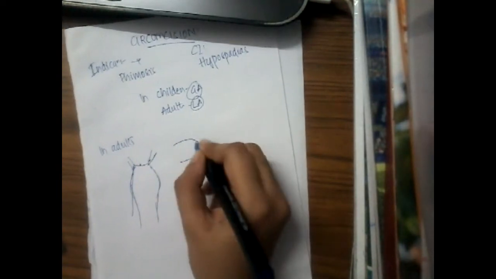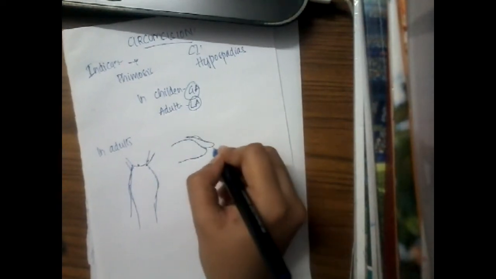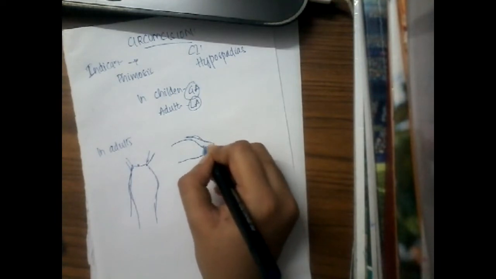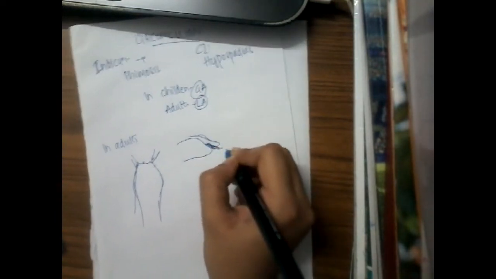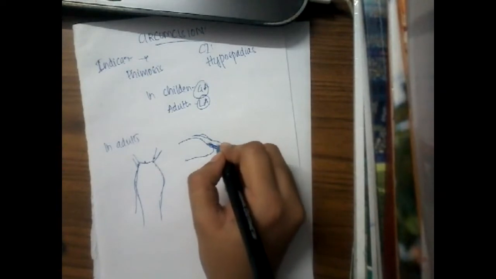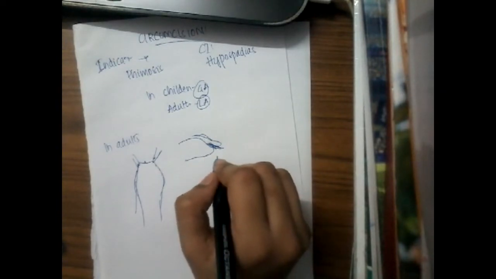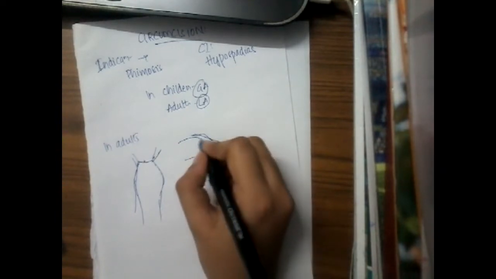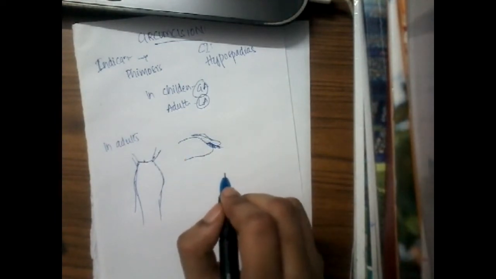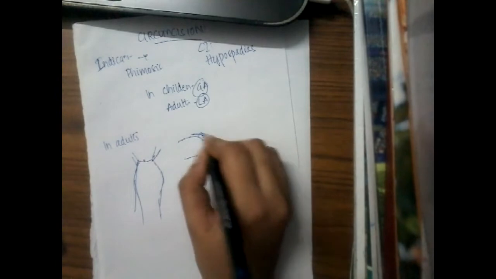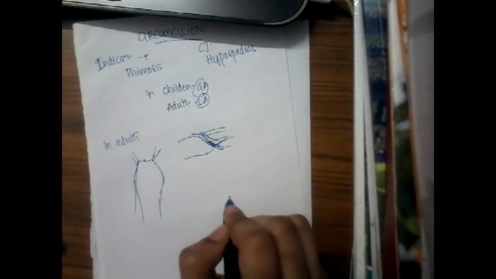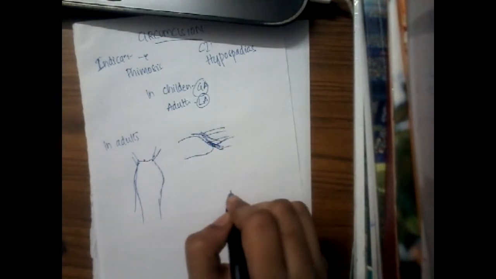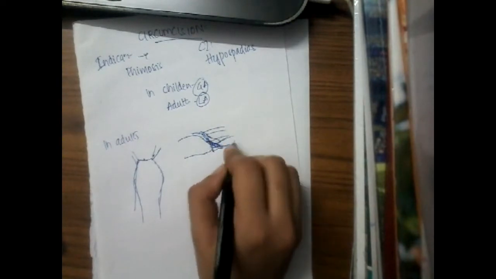This is the glans penis and this is the prepuce. Now you will introduce the forceps here and separate the prepuce from the glans, and then you will slit it up in the mid-dorsal line, beyond the middle of the glans. Then the preputial layer is trimmed away in the line parallel to the corona.